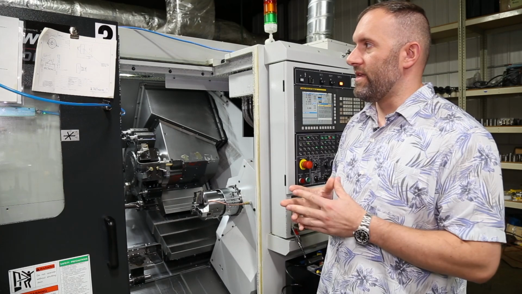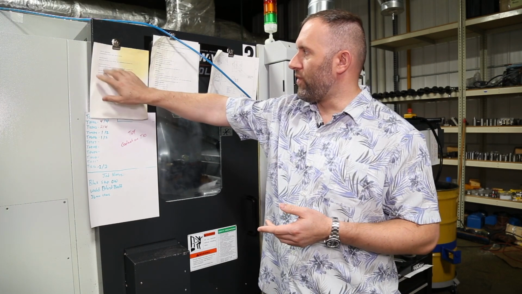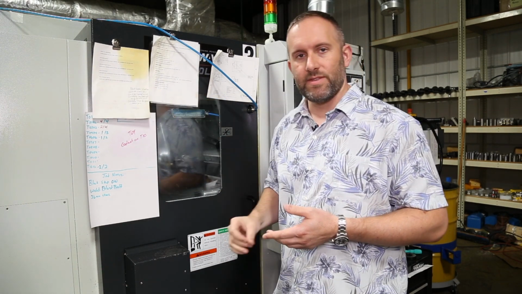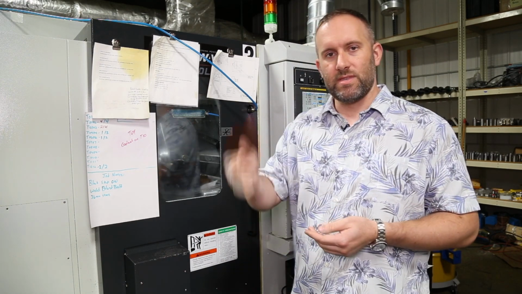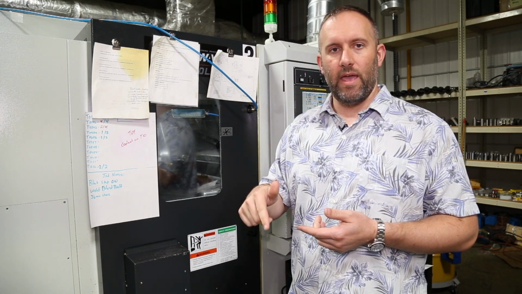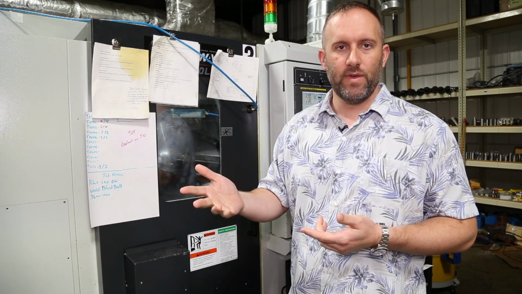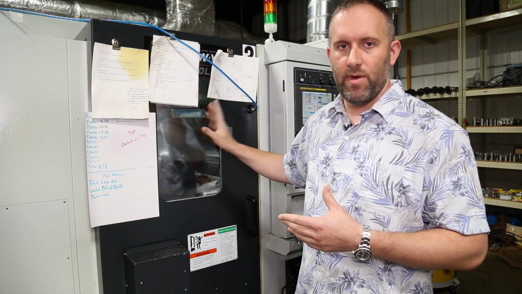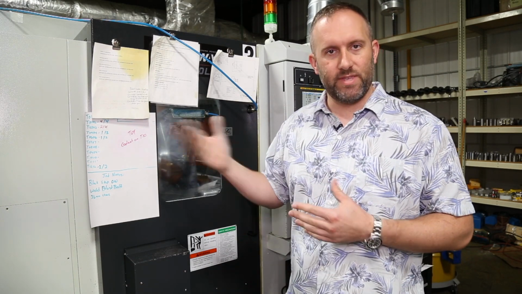So to get into this, what we're running right now in the machine is what's called a weld blast baffle. We have a formula of go-to statements and block skip functionality that allows us to skip, add, and remove certain operations to get from one part to another in the same machine setup on the same program.